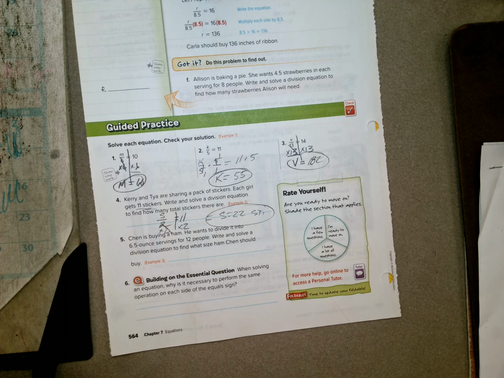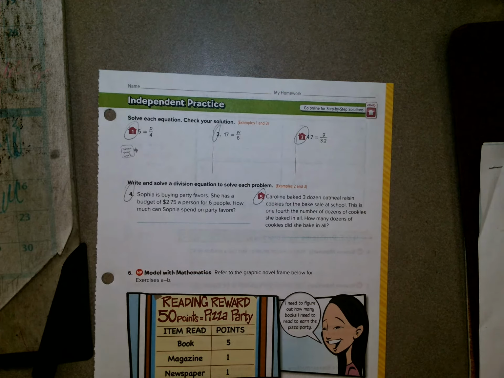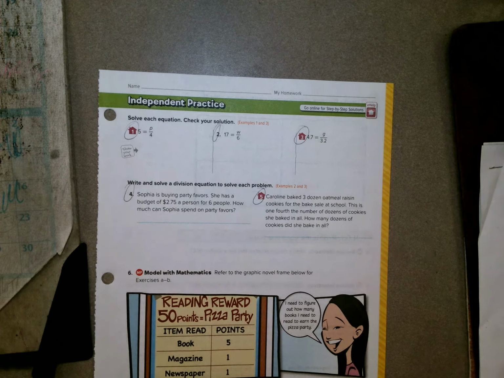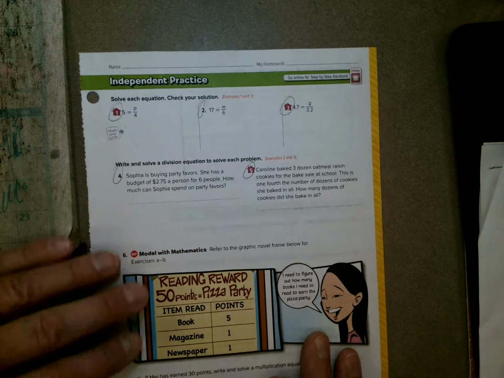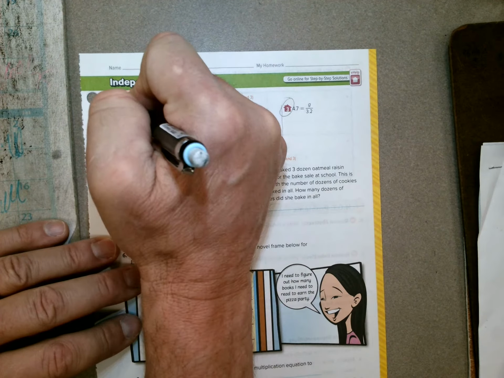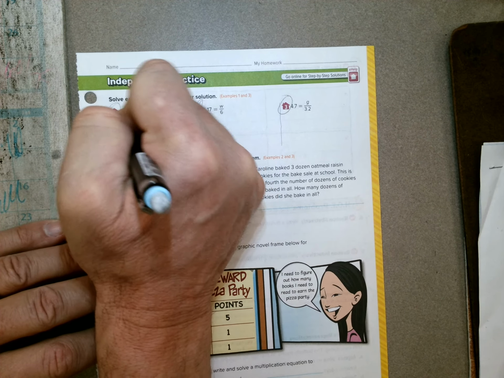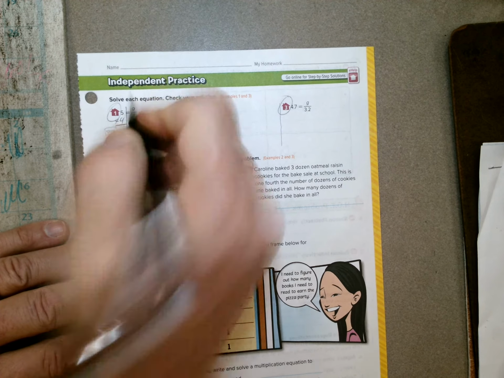Okay, so let's jump to the next page. Let's do these first 5 together. The nice thing is this whole chapter was the same thing. It's good repetition. Balance beam, times 4, it cancels, P comes down. Times 4 is 20.